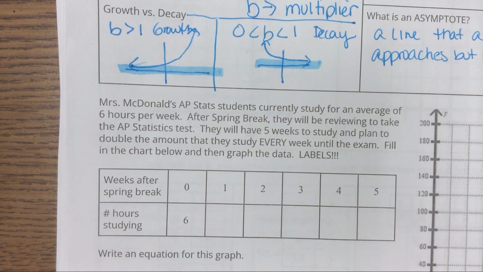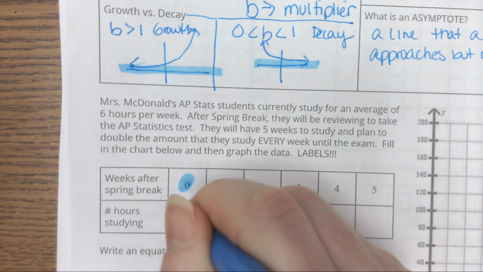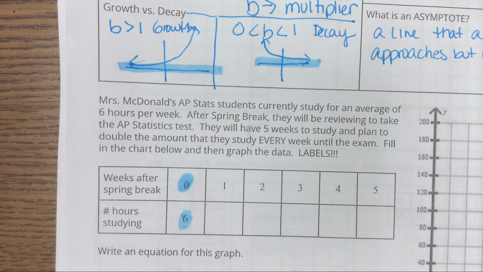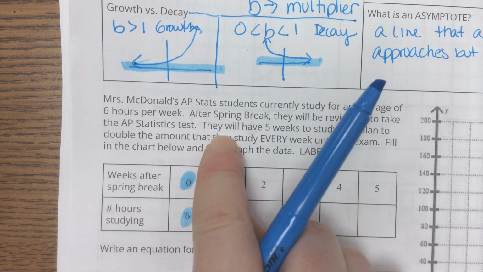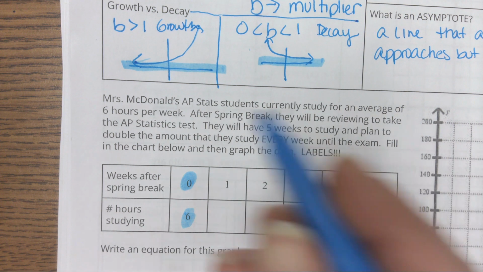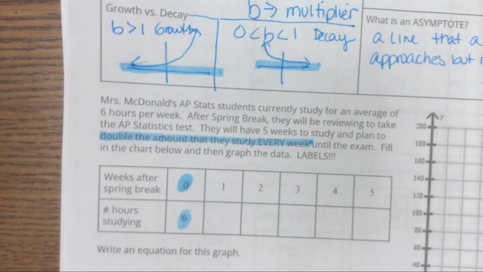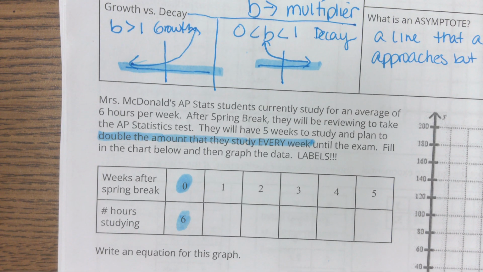First example, Mrs. McDonald's AP Stat students currently study for an average of 6 hours per week. I'm going to point out that that right now is the initial value of studying, okay? After spring break, they will be reviewing to take the AP statistics test. They will have 5 weeks to study and plan to double the amount they study every week. That's a very ambitious goal. What does double mean? Multiply by 2.